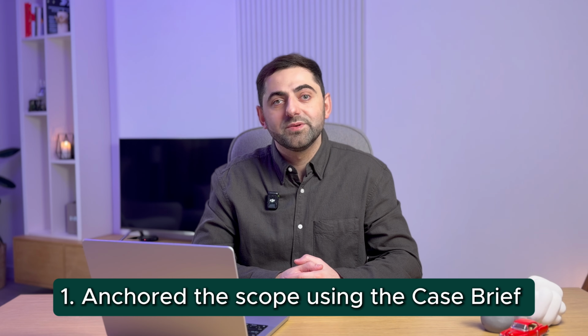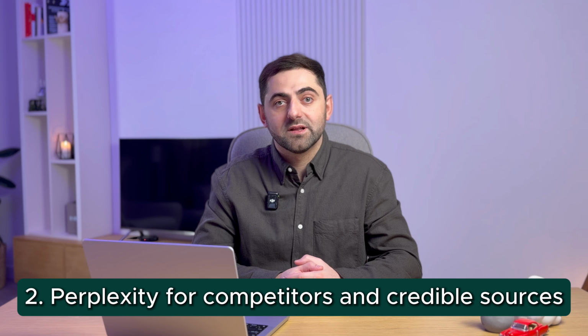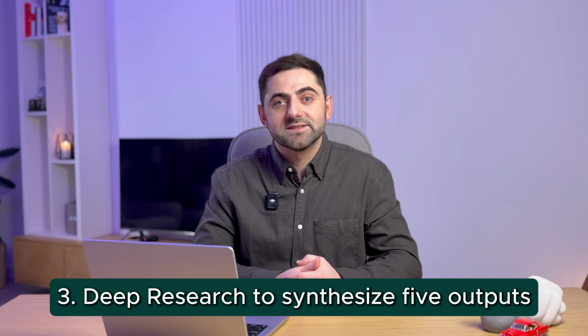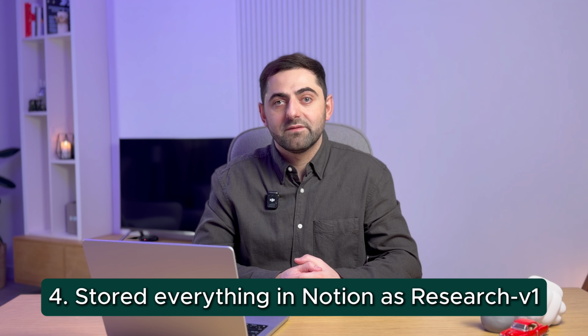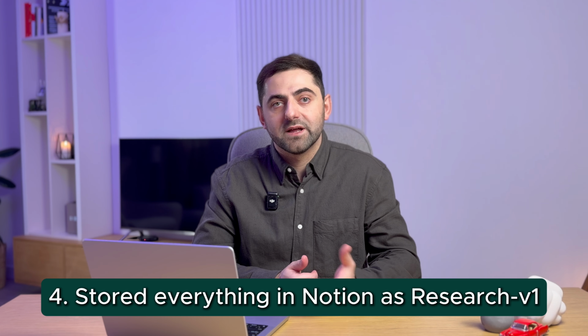Quick recap of what we did. First, anchored the scope using the case brief. Second, used Perplexity to collect competitors and credible sources. Third, used Deep Research to synthesize 5 outputs. Fourth, stored everything in Notion as a research version 1 file. The real win is the artifacts. They give us evidence we can build on, not opinions.